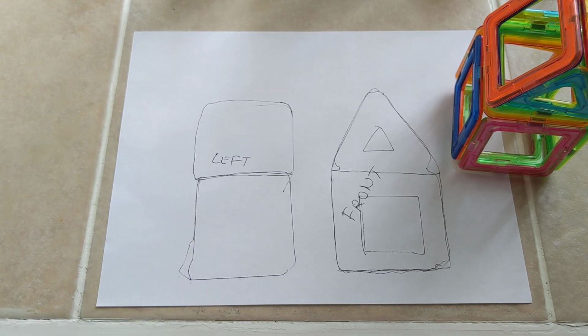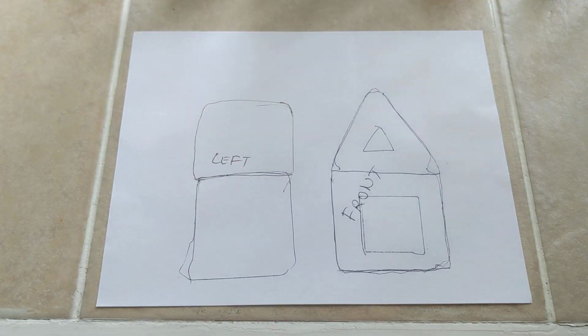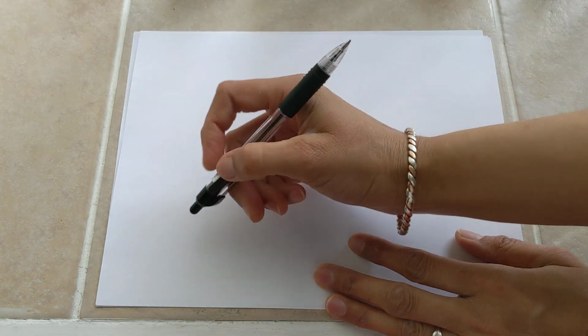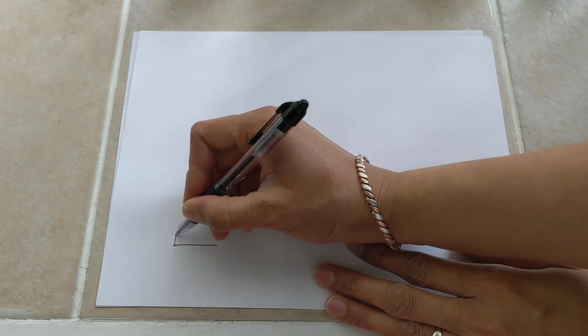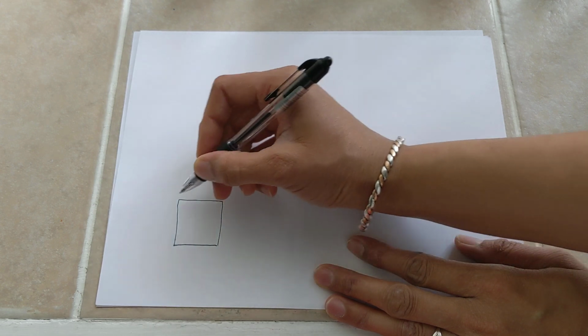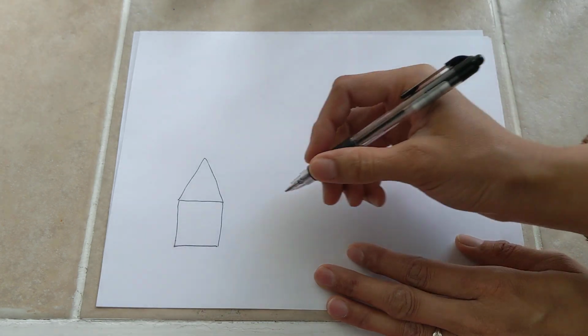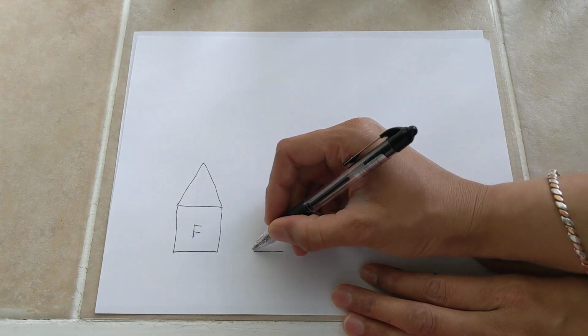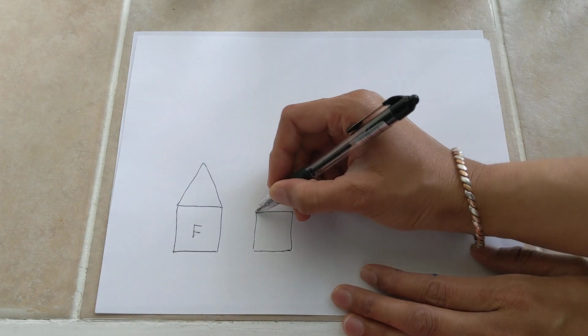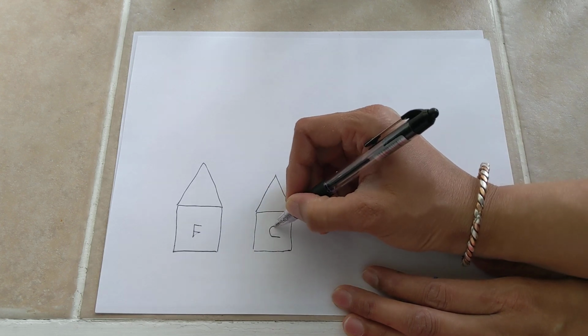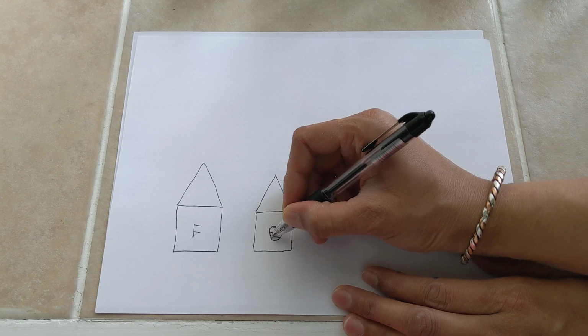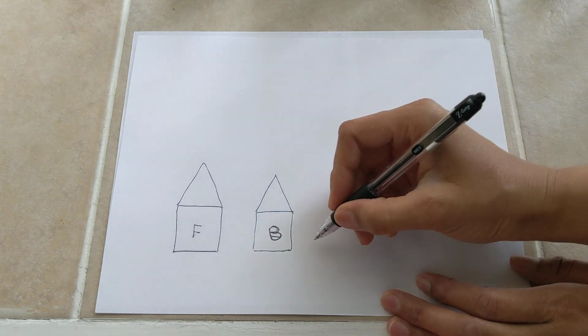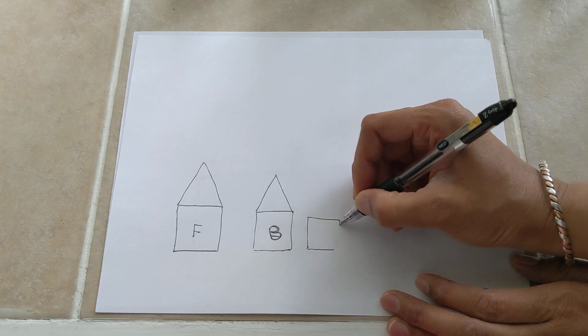So if I give you this, let's say I'm going to get a new sheet of paper here. And I'm going to draw. What I'm going to do is say, I want you to have 2 squares and a triangle. So that's my front, so I'm going to label that F. And my back is also a triangle. So that's my back. Let's do it this way so you can see. And now I'm going to do 2 squares.